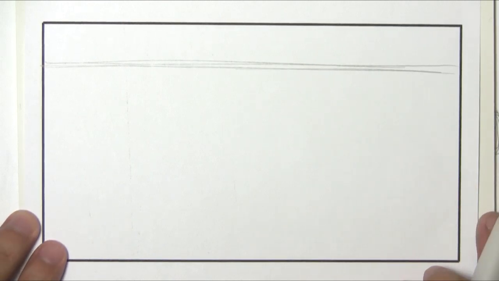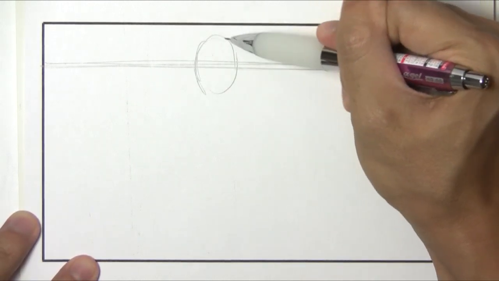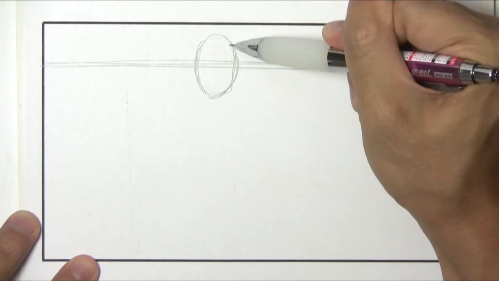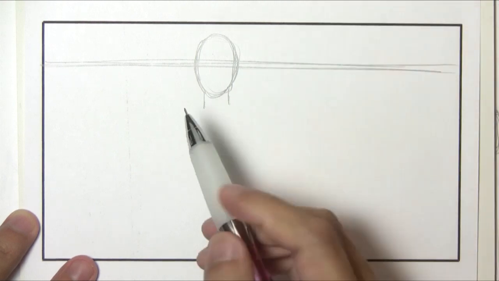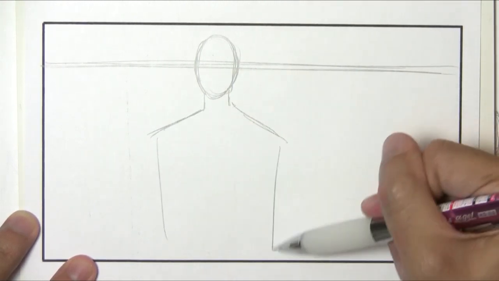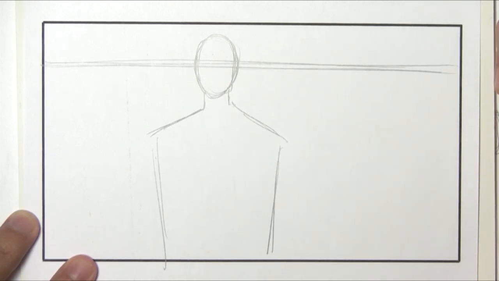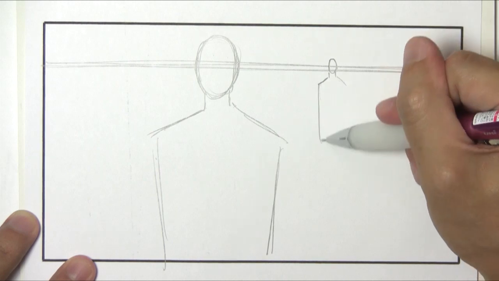So here is the second drawing, and I'm going to show you guys how easy it is to just use these simple shapes to move your characters around. So I'm going to draw the horizon again, draw the head, but this time the character is going to be positioned more towards the center. So just a circle, a neck, shoulders, and two lines at the side, and he's positioned.